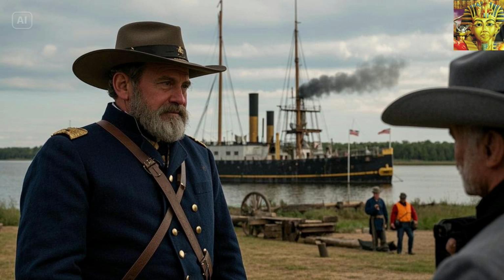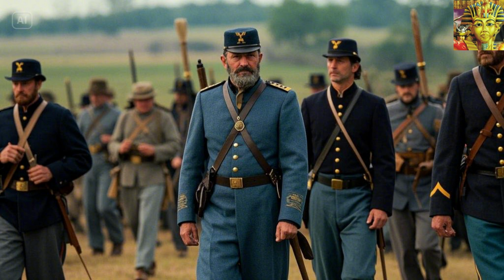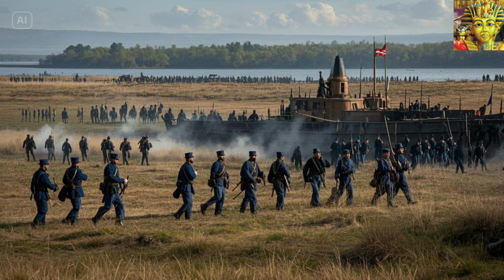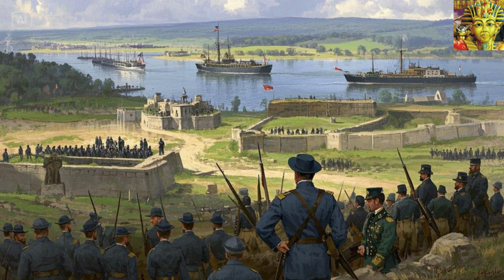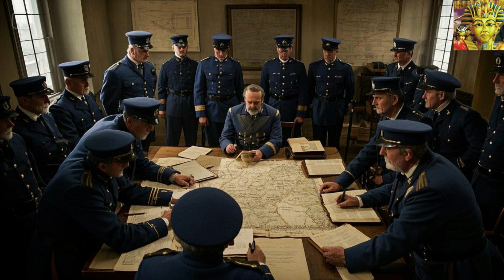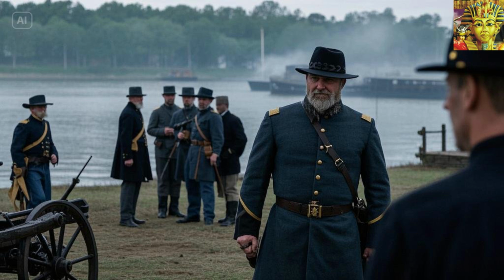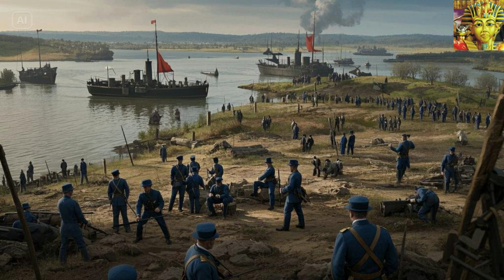The Battle of Raymond and the capture of Jackson. Following the victory at Port Gibson, Grant's army continued its advance towards Vicksburg. The next major engagement was the Battle of Raymond, fought on May 12, 1863. The battle took place near the town of Raymond, Mississippi, and was another Union victory. The Battle of Raymond was significant because it allowed Grant to continue his advance towards Vicksburg and cut off Confederate reinforcements from the east. Following the battle, Grant's army captured the state capital of Jackson, Mississippi, on May 14, 1863. The capture of Jackson was a major blow to the Confederacy, as it disrupted their supply lines and communications.